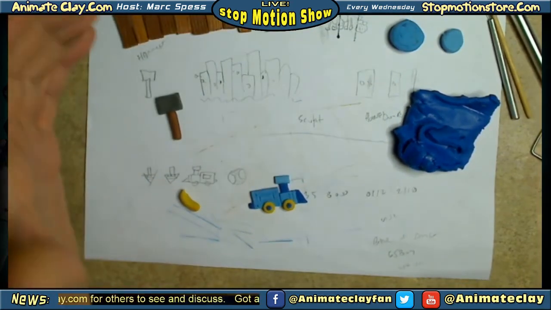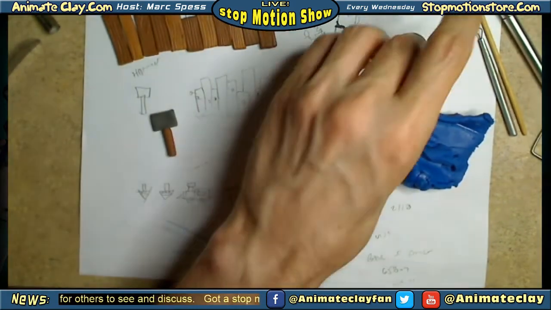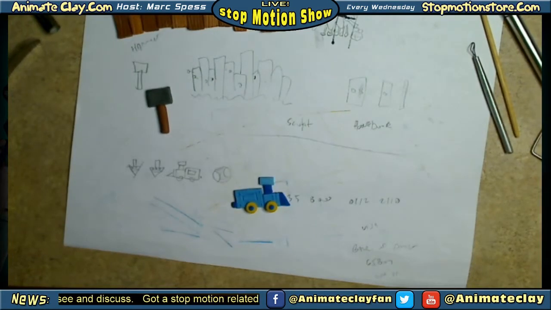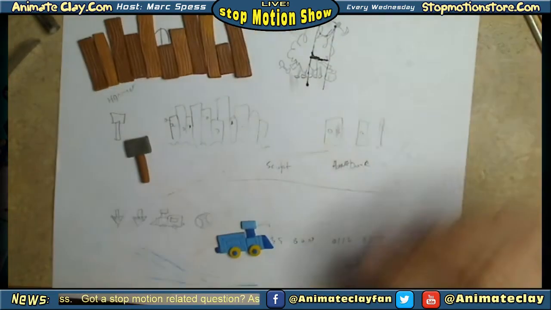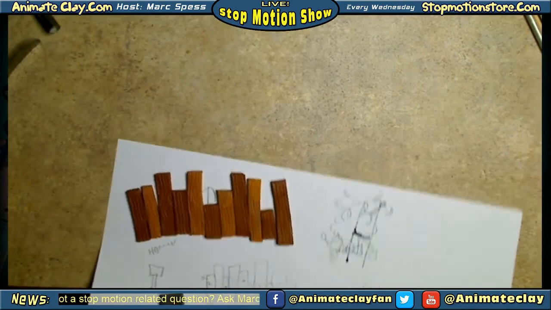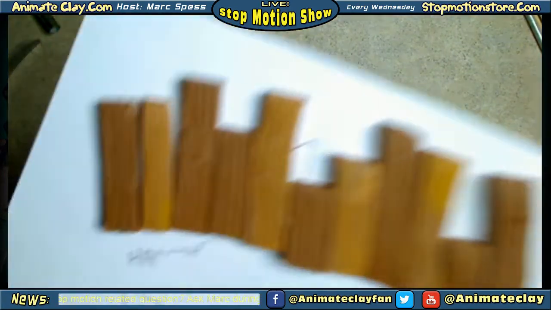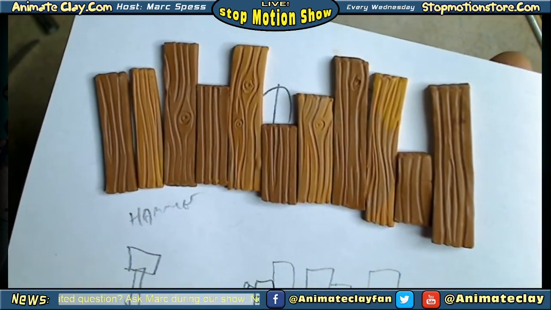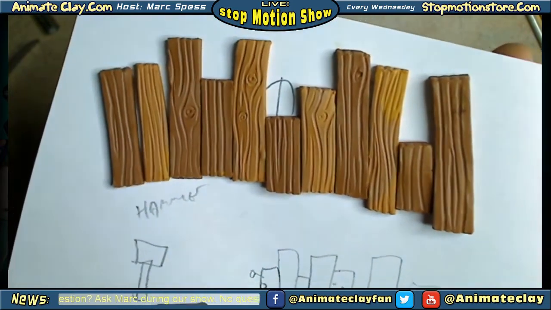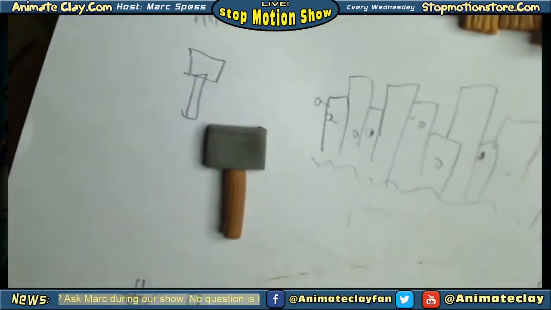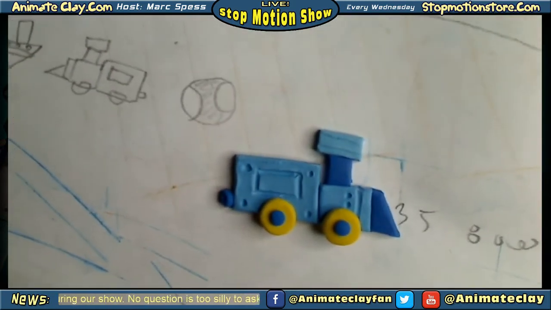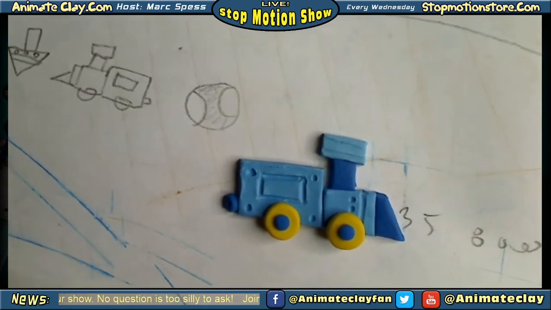So we have our train, we have our hammer, and we have our wooden boards all completed. Put my blue clay back. Let me see if I can show you guys up close without damaging anything. Hopefully. So here's our wooden boards. Simple, but it's going to be awesome. I can't wait to start animating this stuff. Simple hammer and simple train. So there it is.